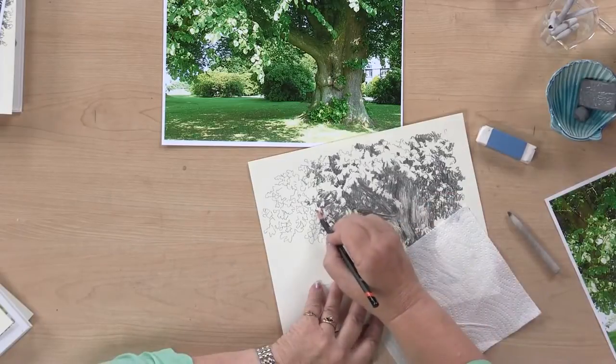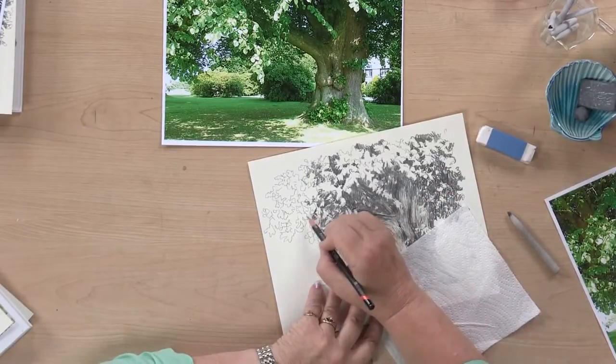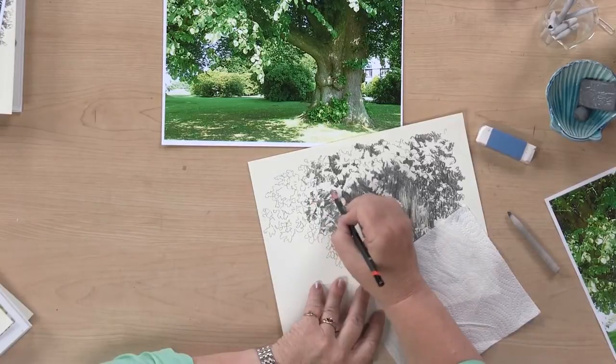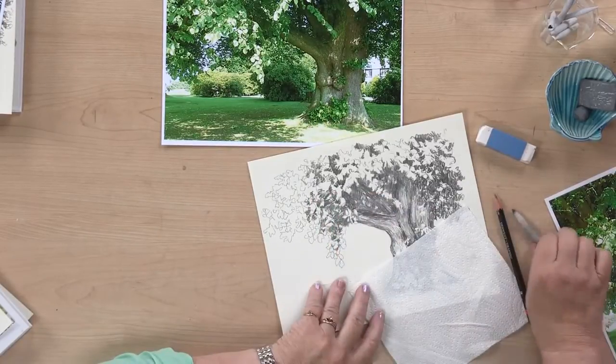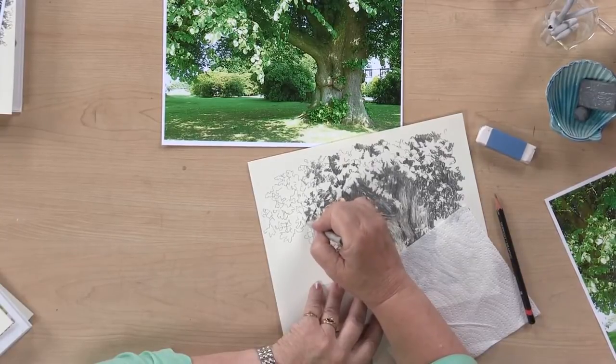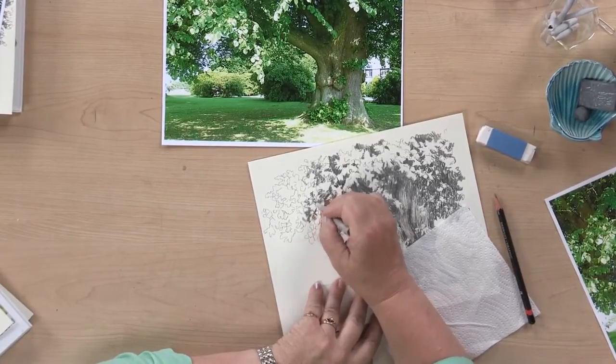And how that worked previously, I just went in and scribbled right up to the leaf shape, filled it in like so, and then right up to the edge where the line is and smear that together.